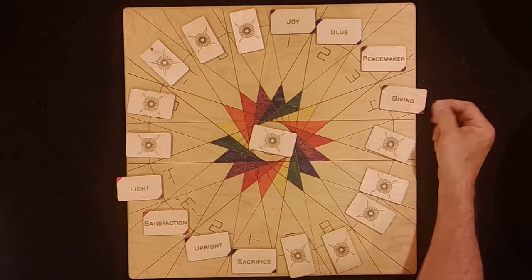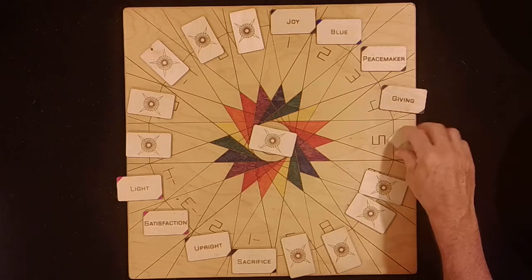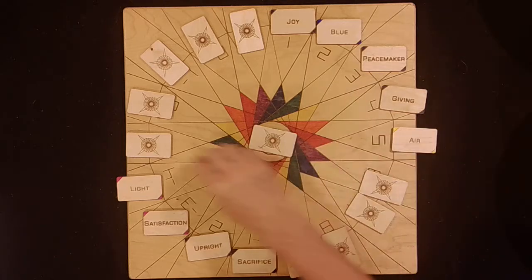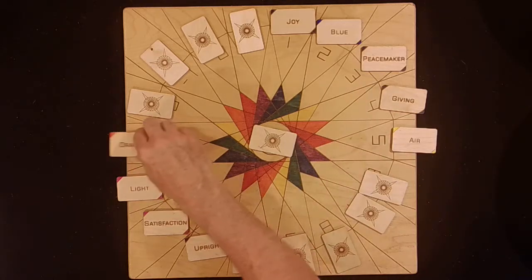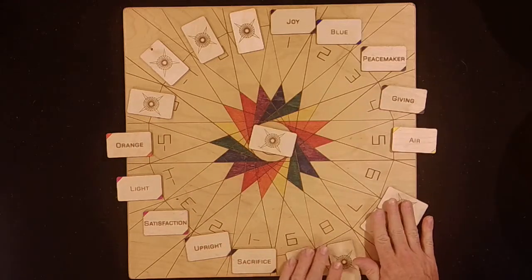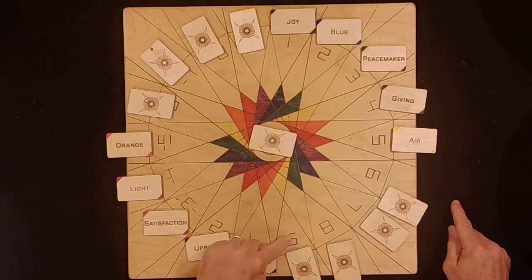Okay? So the number 5 is about being centered. So as you look at the numbers, the number 5 is the center number between 1 and 9.